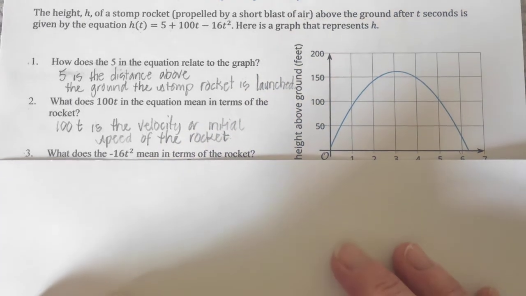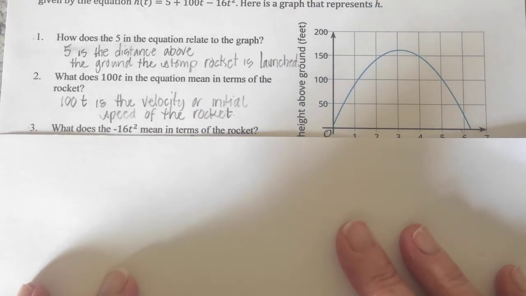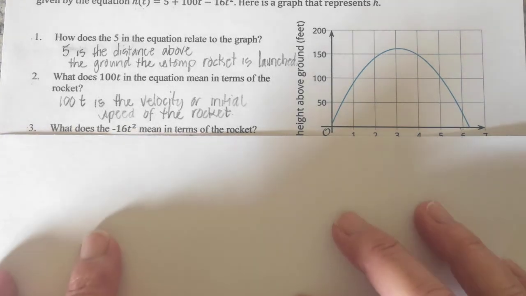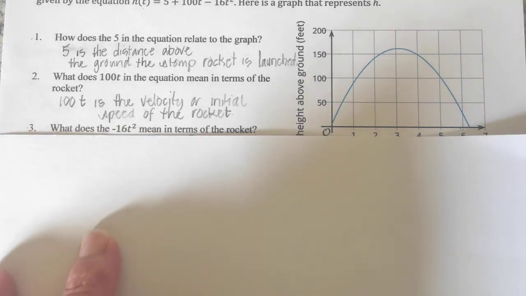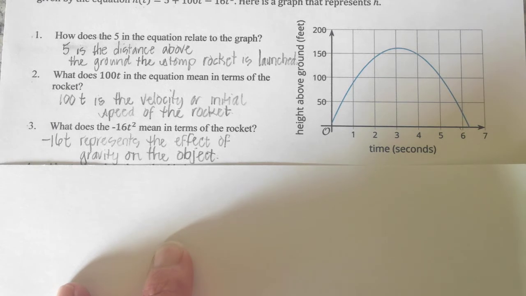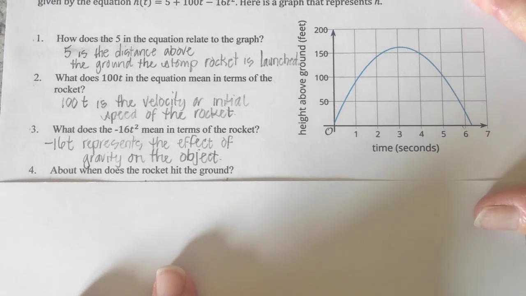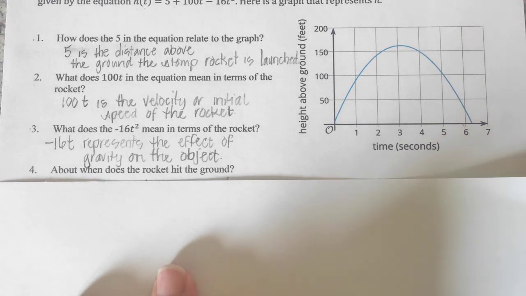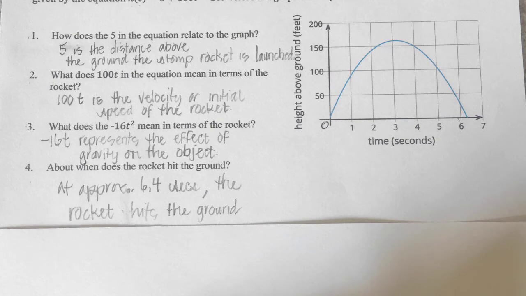Question number 3, what does negative 16t squared mean in terms of the rocket? Negative 16t squared represents the effect of gravity on the object. Again, if you didn't get that correct, you might want to go back and read the summary for this lesson. And the last question asks about when does the rocket hit the ground? At approximately 6.4 seconds, the rocket hits the ground.